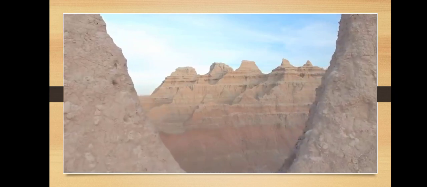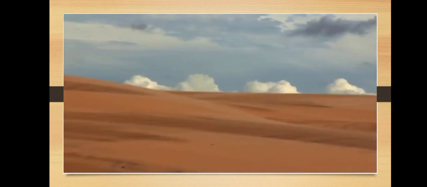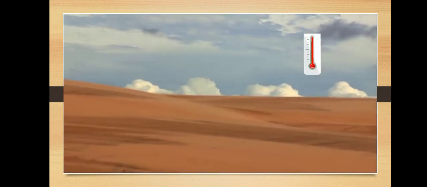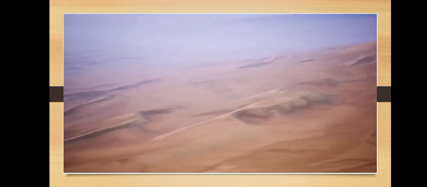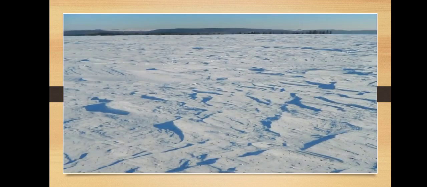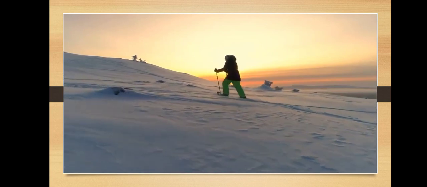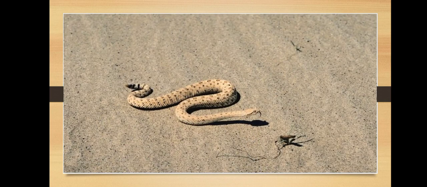The Sahara Desert in northern Africa is the largest hot desert in the world and reaches temperatures up to 122 degrees Fahrenheit or 50 degrees Celsius during the day. But some deserts are cold, like the Gobi Desert in Asia and the desert on the continent of Antarctica. Desert animals have adapted ways to help either keep them cool or use less water.